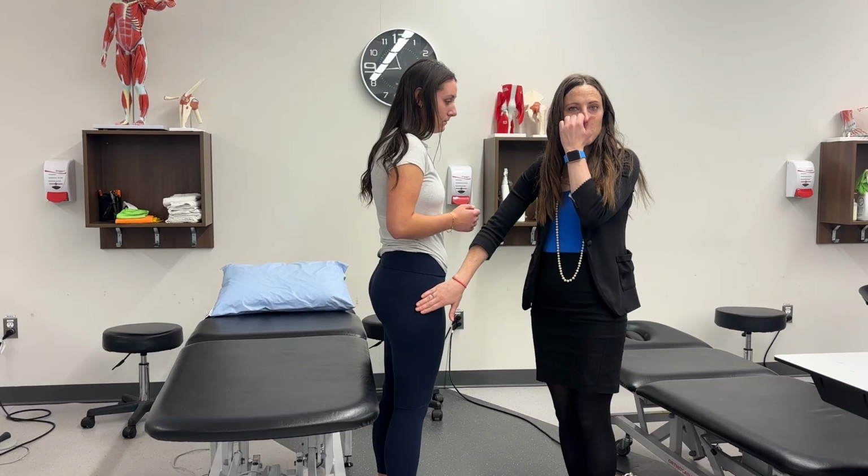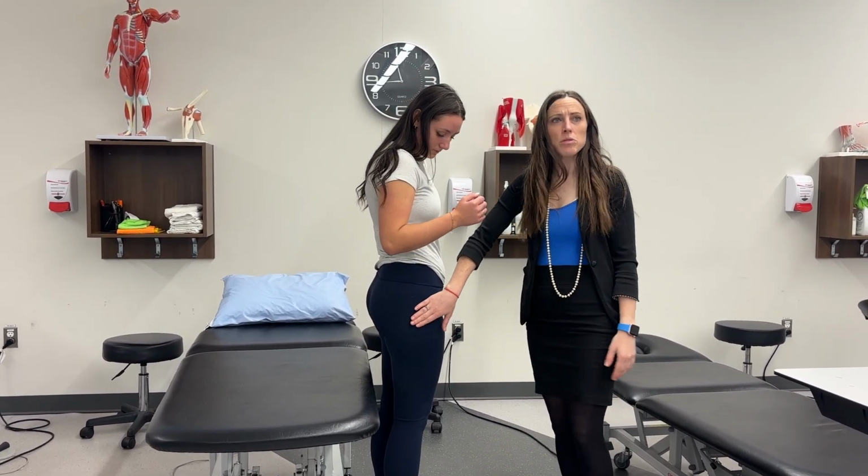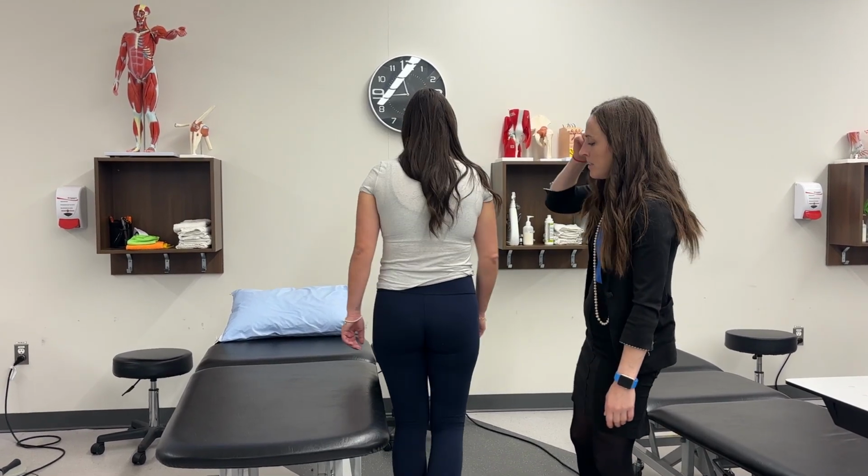And then we do have some important muscles that insert onto here, and that's the relevance, and there can be some issues with that as well. The hamstrings face that way.